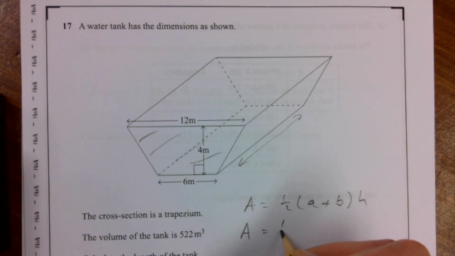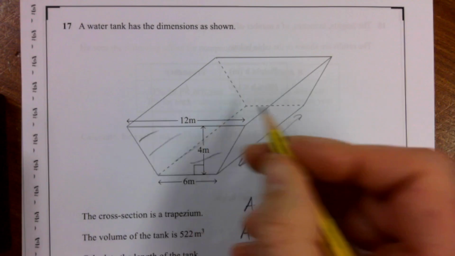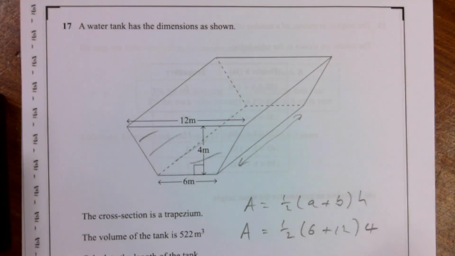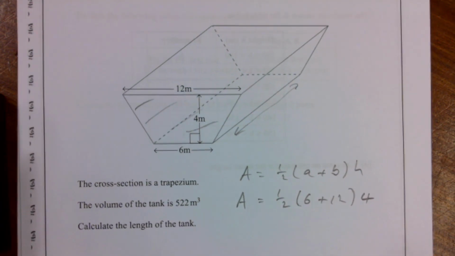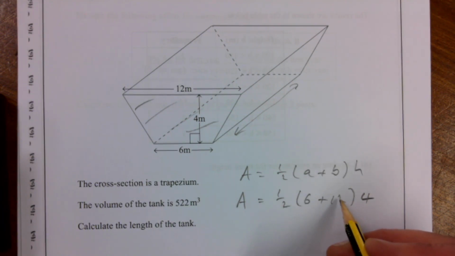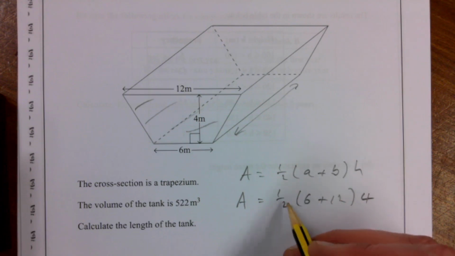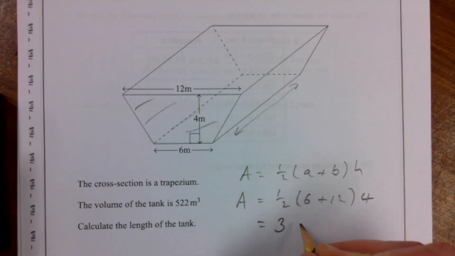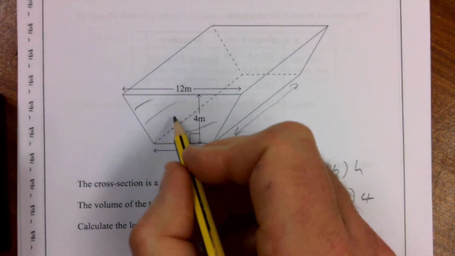So area is a half times 6 plus 12. That's the two parallel sides. And then that is times by 4. 6 plus 12 is 18. Half of that is 9, times 4, then it's going to be 36. So our area is 36.